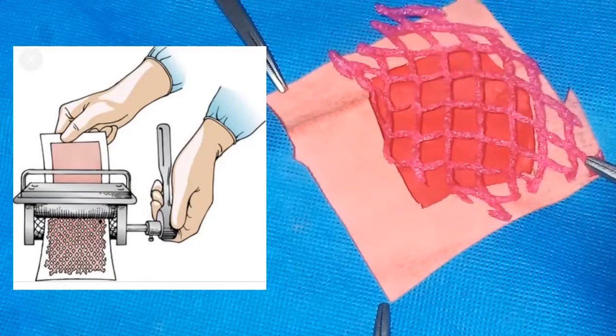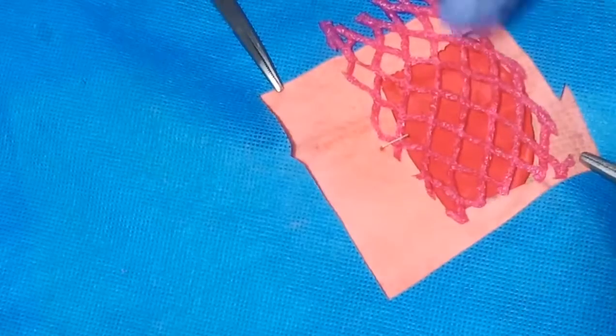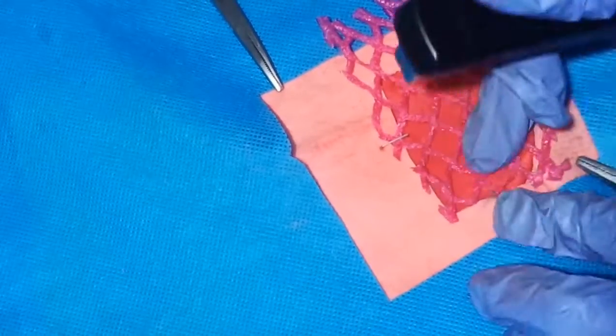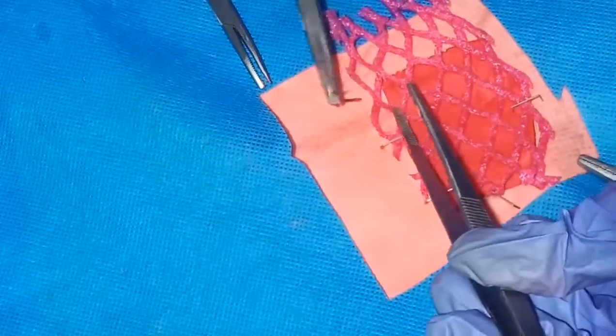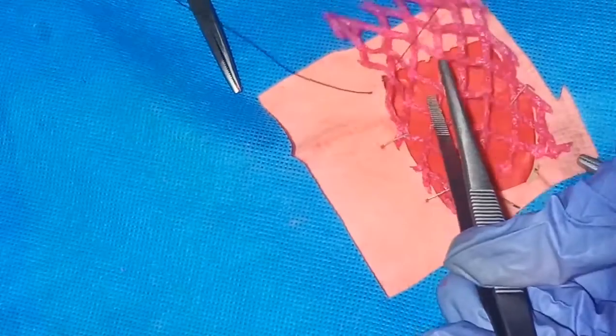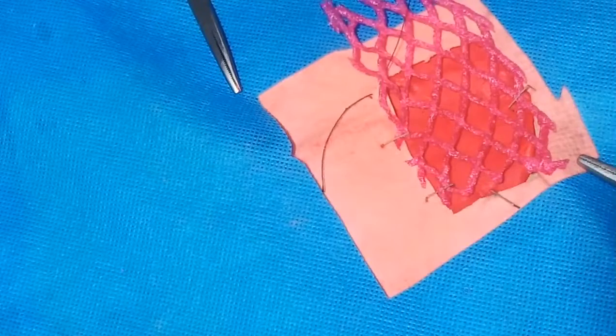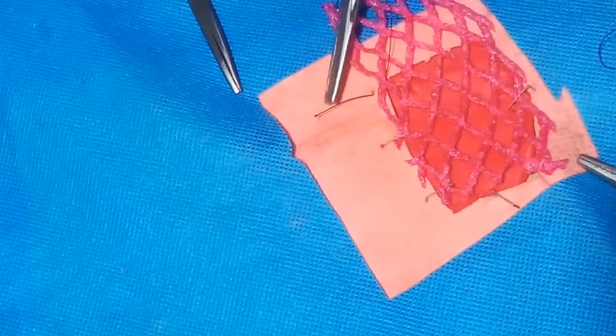Here we have the recipient. Make multiple full-thickness holes, as you can see, in a mesh, 1 to 2 cm in length and 1 to 2 cm to 1 cm apart. Sutures such as simple interrupted, Crochet, or simple continuous, or skin staples are used to fix one edge of the graft to the skin along one edge of the wound.